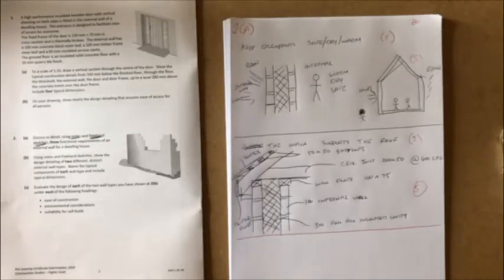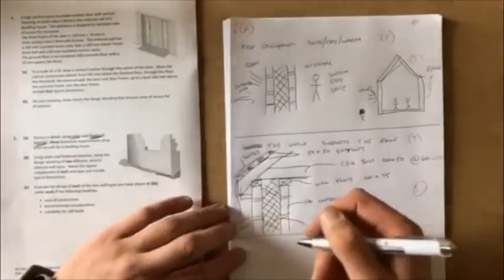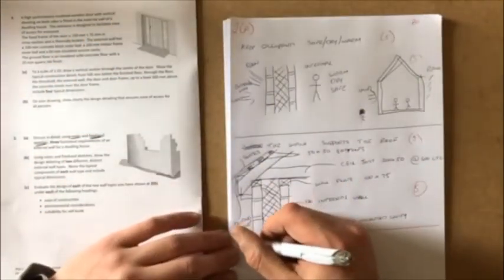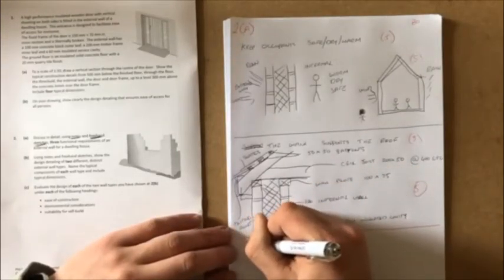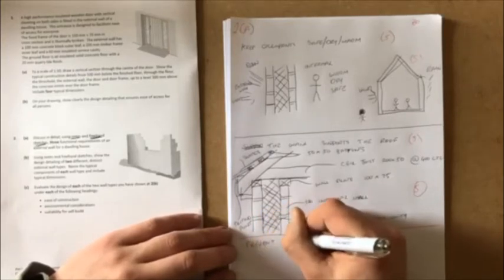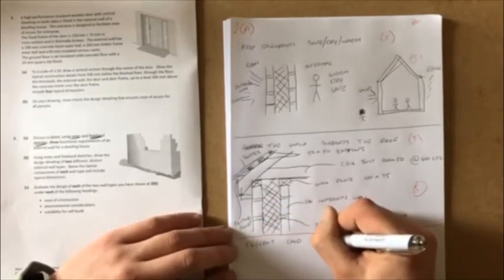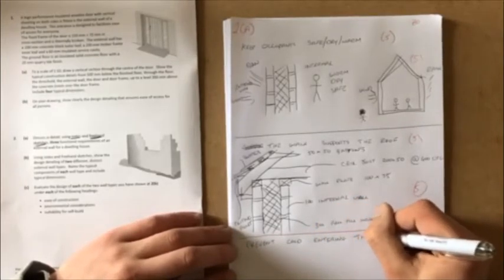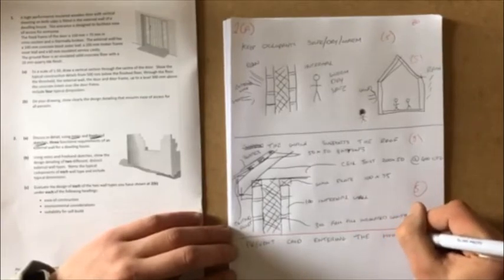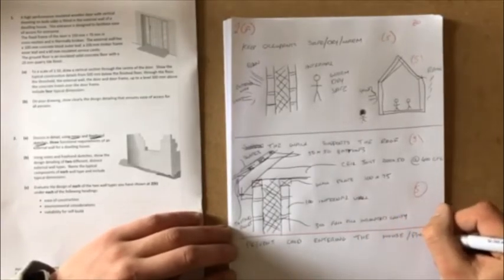Stop the ingress of water, something similar. Provide low maintenance, climate proof exterior surfaces. Insulate evenly against formation of cold bridges. Cold bridges, we'll have a look at the cold bridges. So prevent cold bridges. Prevent cold getting into the house, probably be a better one. Cold entering the house. Entering the house, prevent cold bridging.